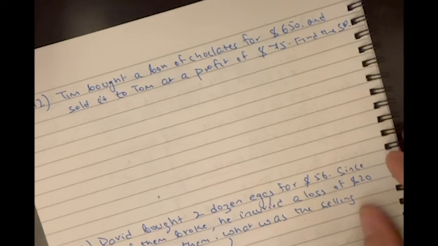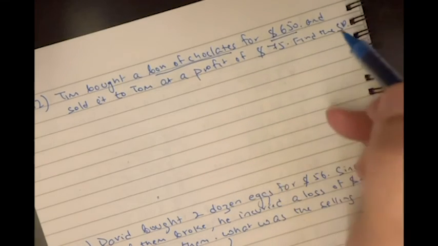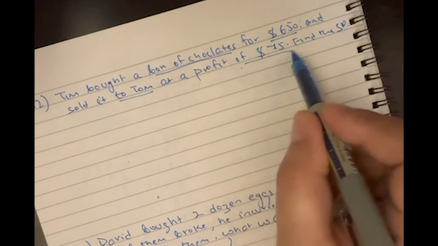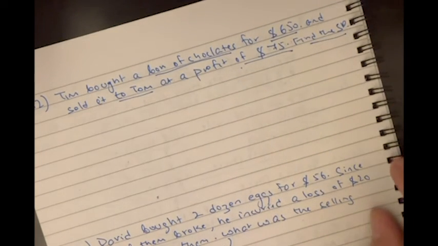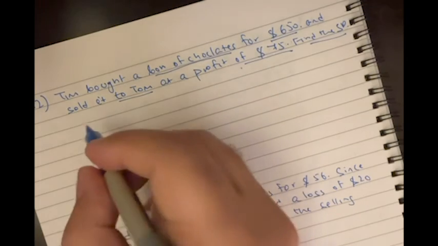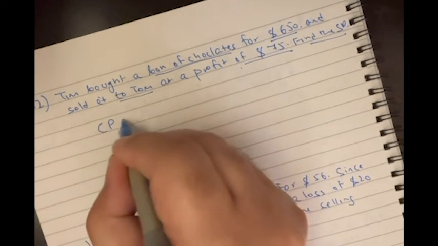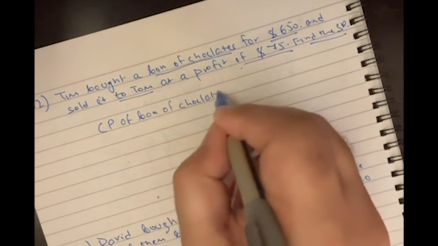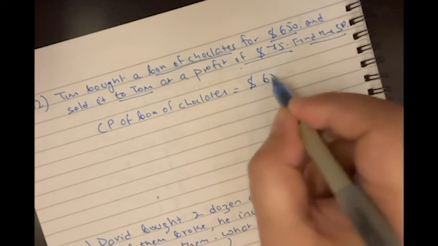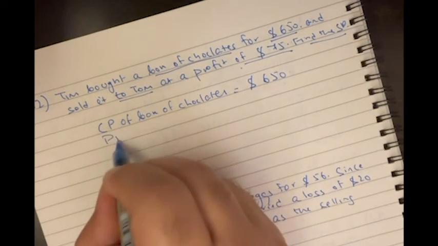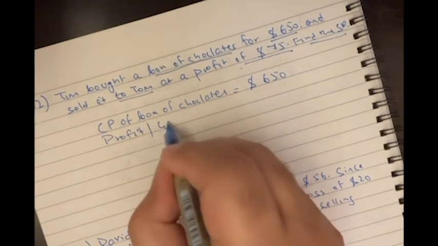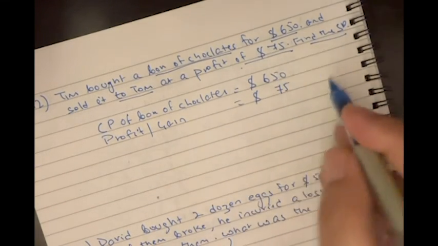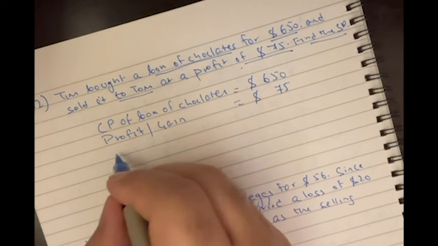Question number 12 says, Tim bought a box of chocolate for $6.50 and sold it to Tom at a profit of $75. Find the selling price. This is a fairly simple and straightforward question. We know the cost price of the box of chocolates is equal to $650. We know the profit or gain is equal to $75. We need to find the selling price.